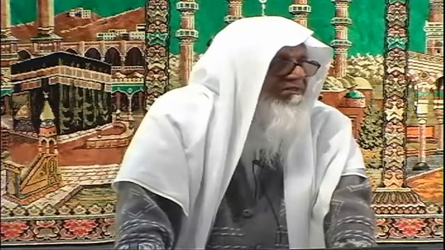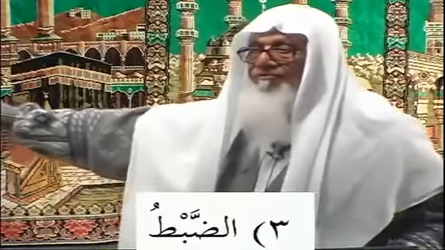That is i'rab, which in European languages is called declension of a noun. Calling the vowel marks, vowel points as i'rab is not very correct. So it is called adapt.